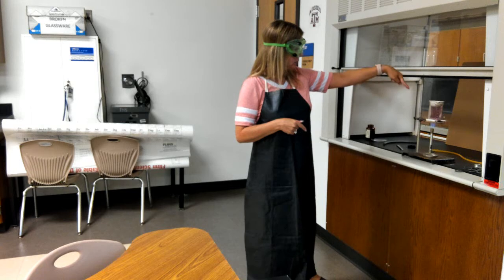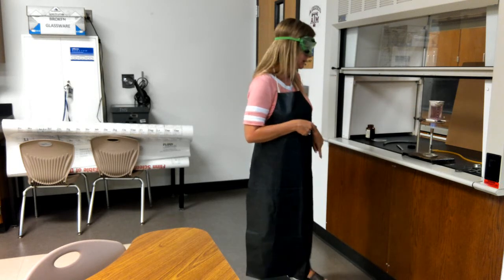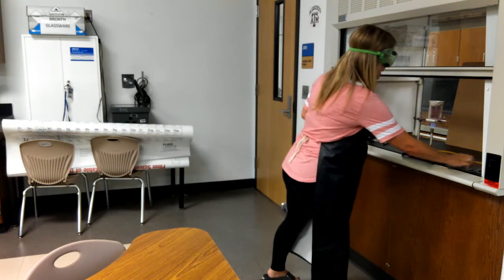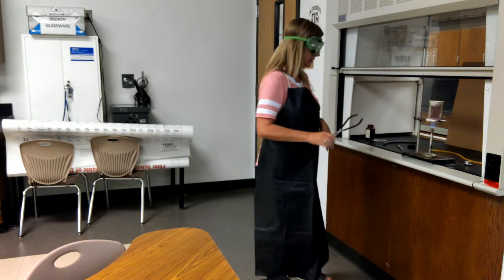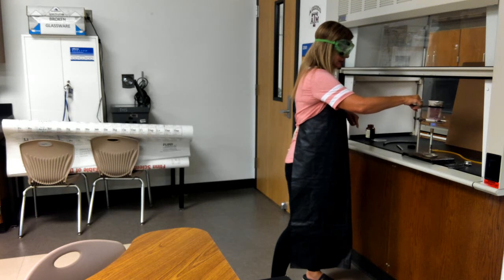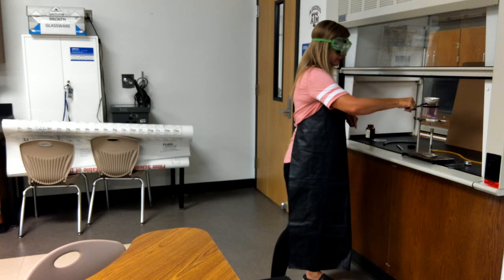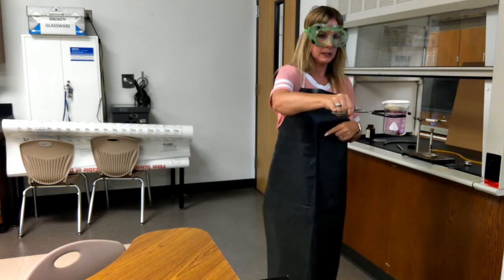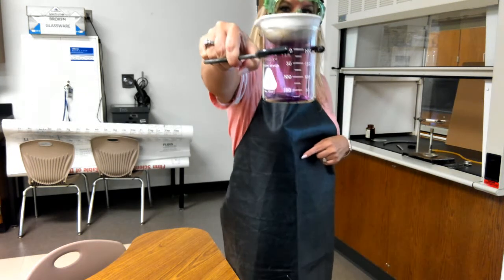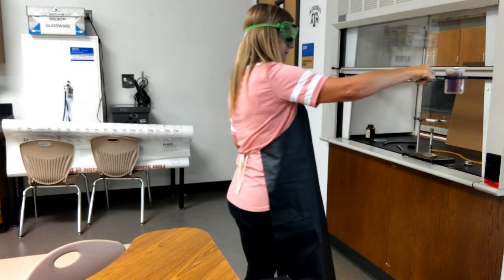So it's going straight from a solid to a gas. You can start to see some of those purple vapors. And remember, it started out as a gray solid. So I'm going to grab this and hopefully not drop it. I'm going to bring it so you can get a better look. See those pretty purple vapors? And remember, it's a gray solid in there.